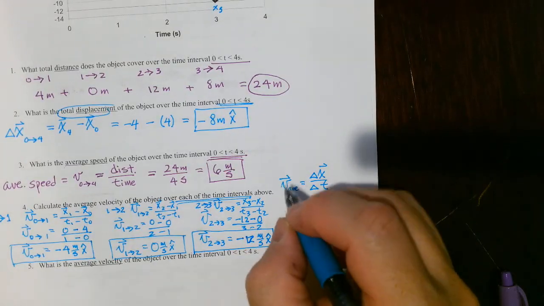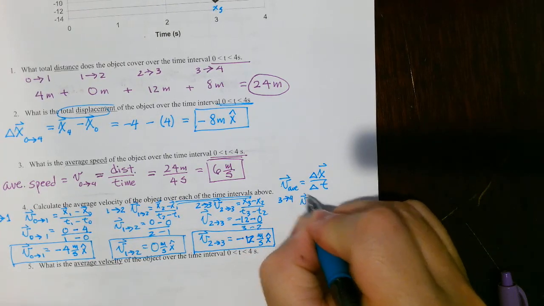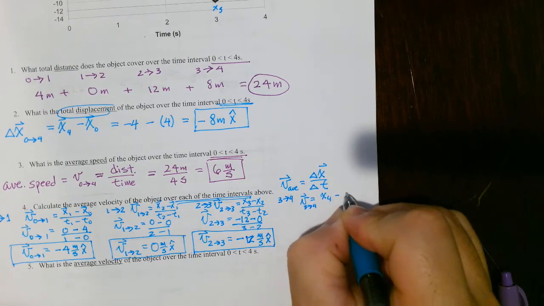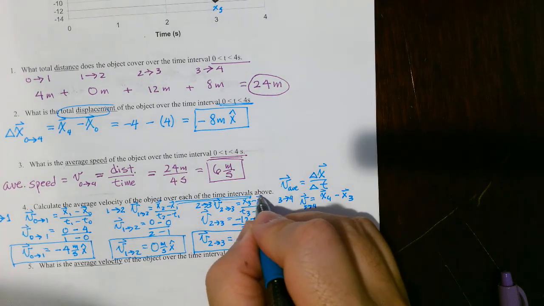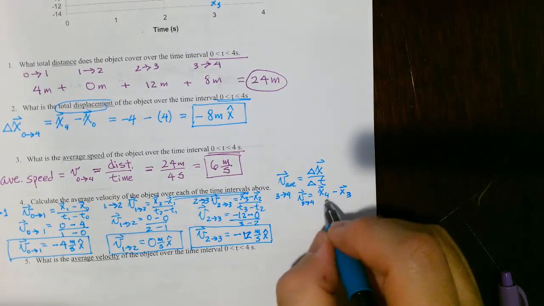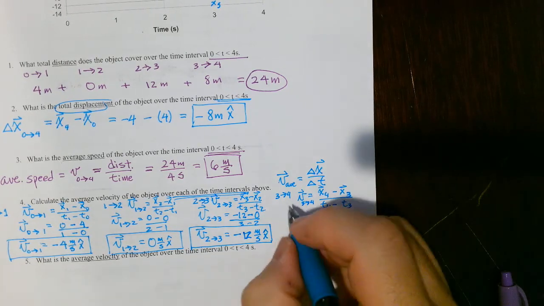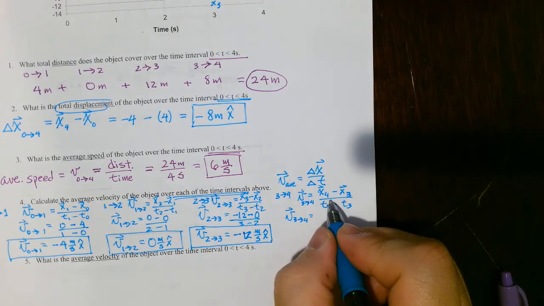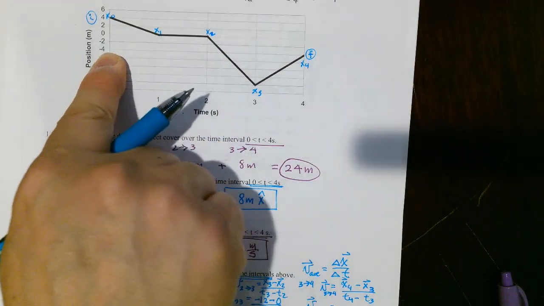Then, from 3 to 4 seconds, the average velocity between 3 to 4 seconds is equal to x4 minus x3, sorry. And all the x's should have that little vector symbol on it. I forgot to put it on this one, sorry. Divide that by t4 minus t3. Therefore, v from 3 to 4 seconds is equal to x4, which is right here, negative 4.